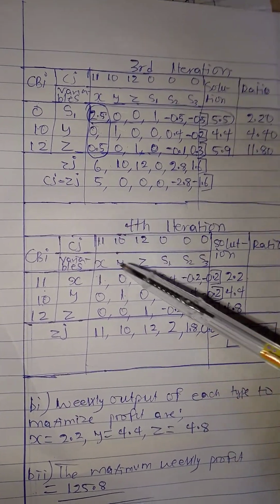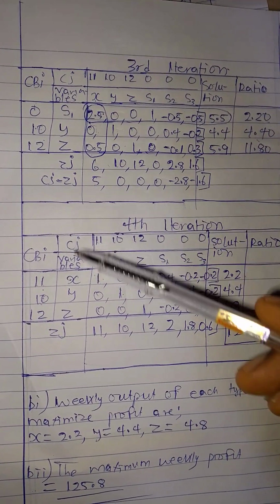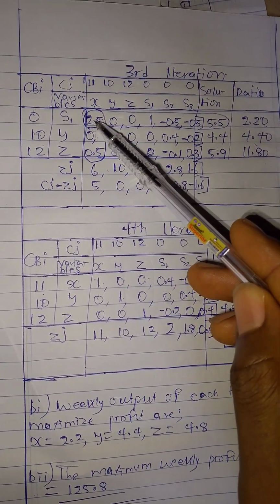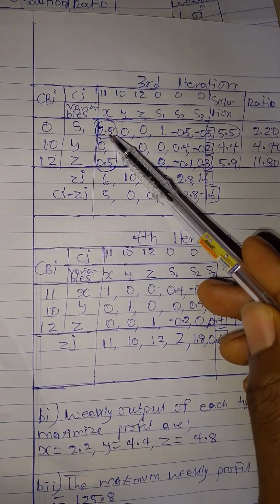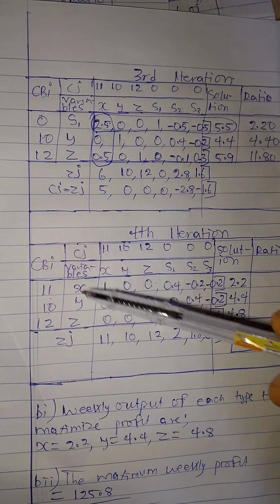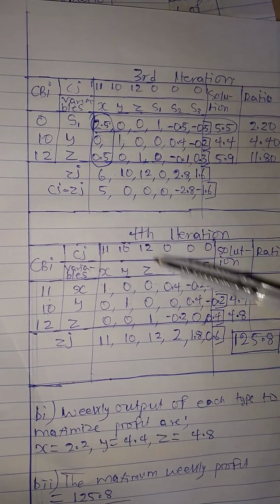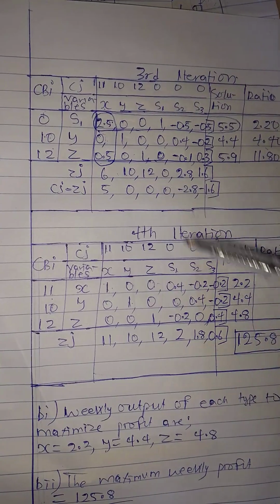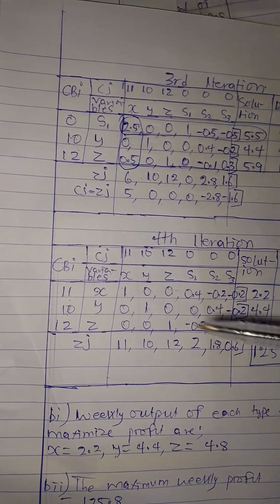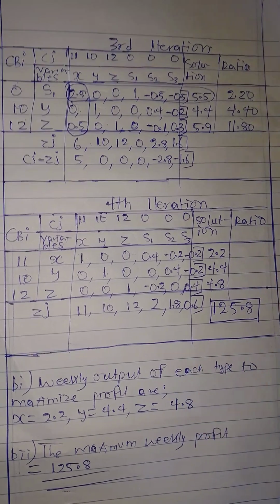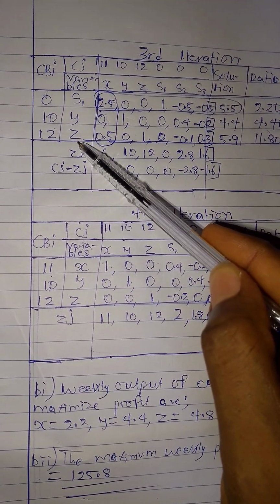Now for us to find the values of this row, which is x, we divide each element of the row by the key element. The key element here is 2.5. So 2.5 divided by 2.5 is 1. 0 divided by 2.5 is 0. 0 divided by 2.5 is 0. 1 divided by 2.5 is 0.4. Like that, I'll get everything here. So after doing that, how do I get the values for y and for z?